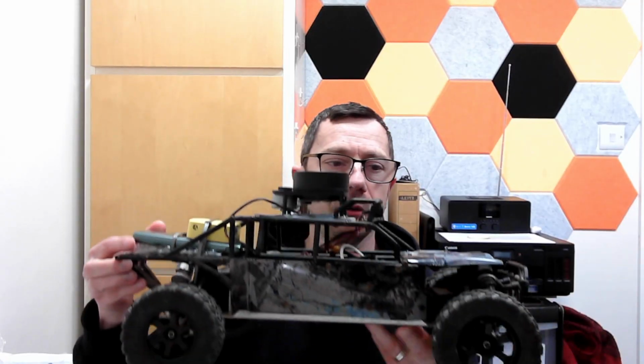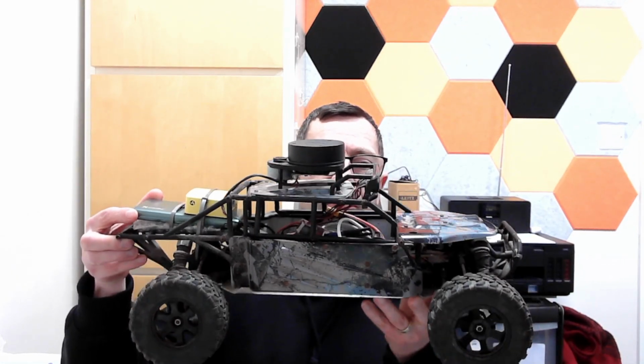So here's the car in question. This is my autonomous vehicle. The Raspberry Pi 4 is not fitted in there at the moment, it's just here on my bench. But I'm going to go through some of the files that I've used to generate this benchmark, so you've got a bit of an understanding what it all is.